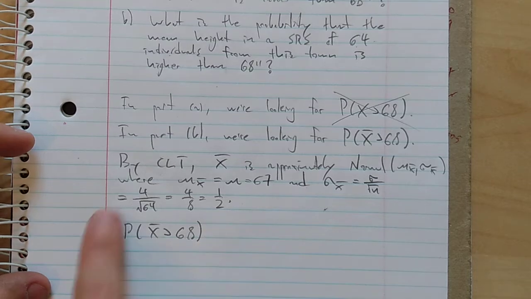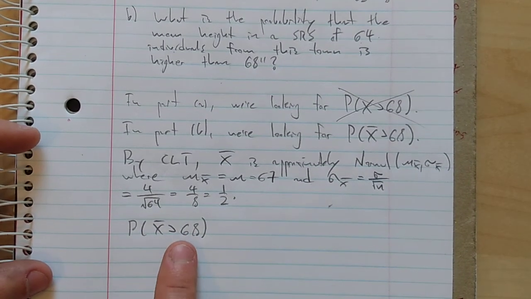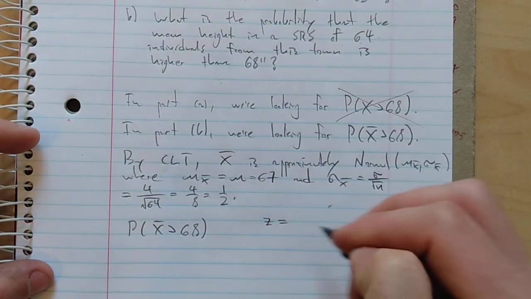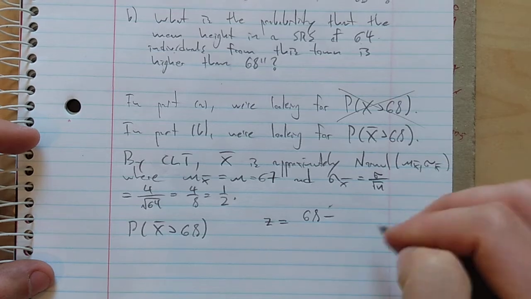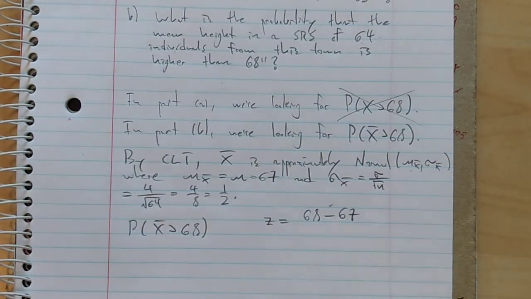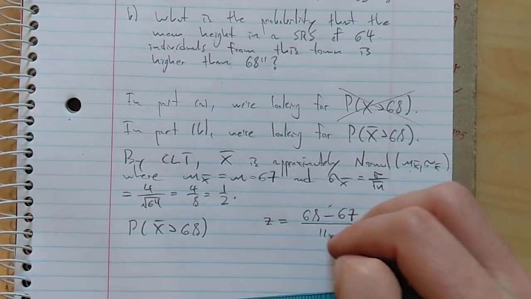And so we do this the same way we would with any other normal distribution question. I standardize and I use the z-table. So I'm going to turn this 68 into a z-score with the z-score formula: 68 minus this mean mu X bar, which was 67, divided by the standard deviation sigma X bar, which is 1/2.